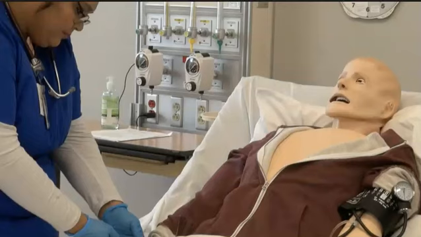Notice how the respiratory therapist continues to communicate with the patient.